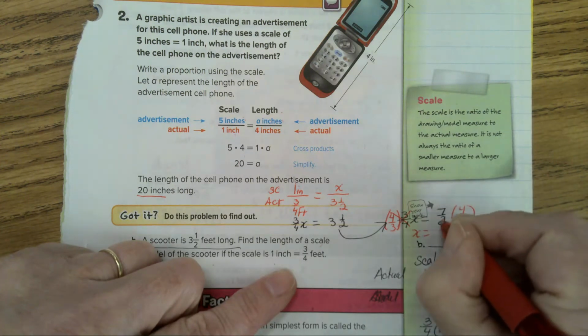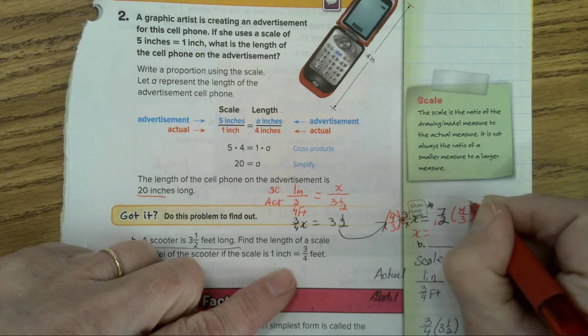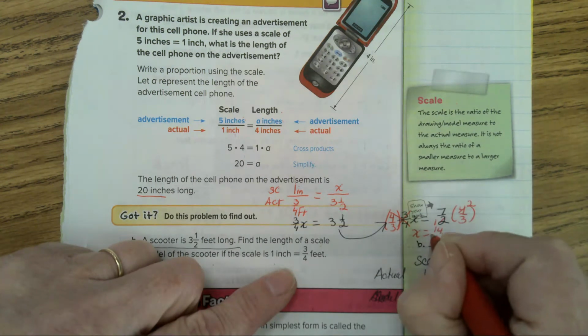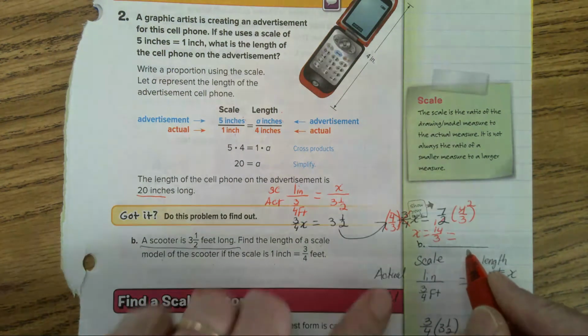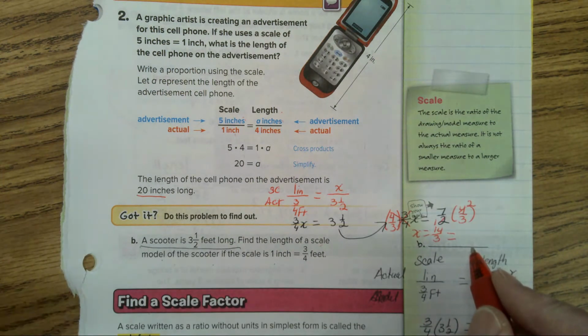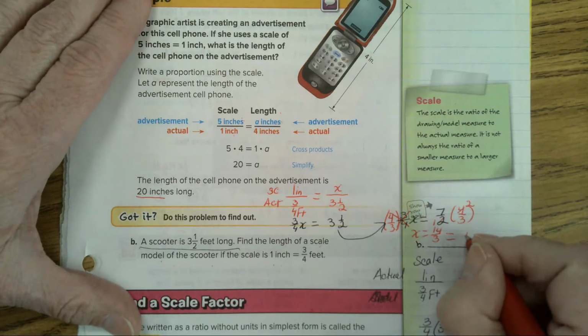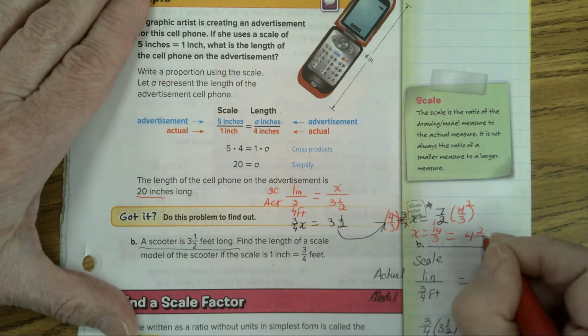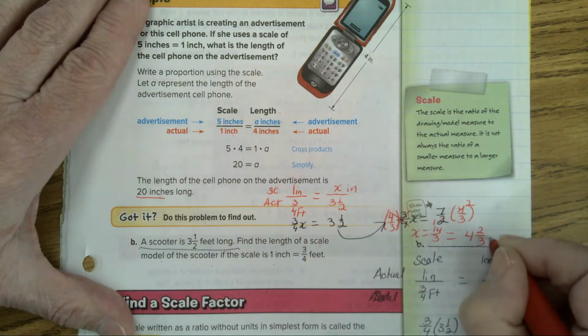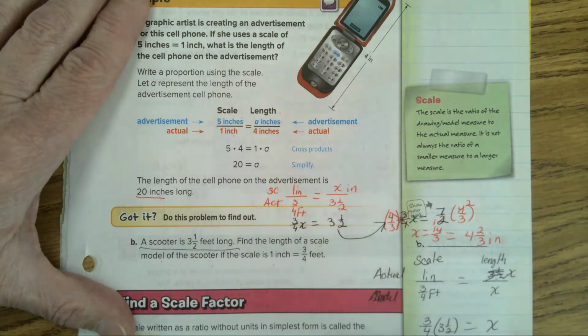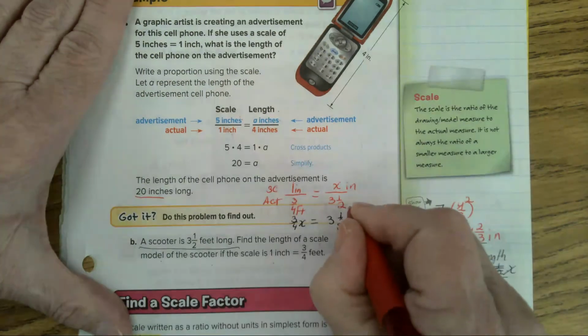Well, 2 goes into 2 once, 2 goes into 4 twice. You get 14/3, which equals 4 2/3. Now, is this inches or feet? Inches is on top. 4 2/3 inches. Any questions on that? I'll add feet to the bottom of this one.